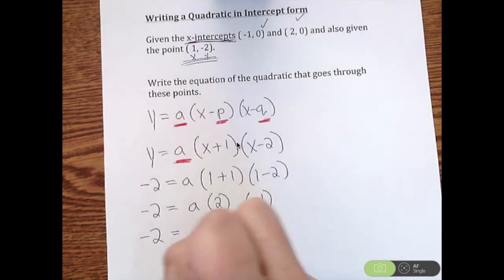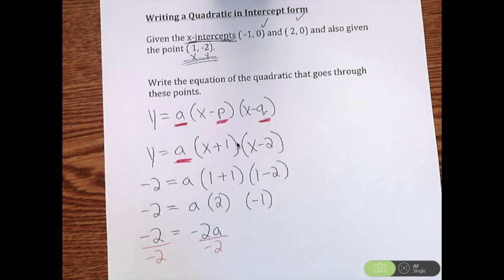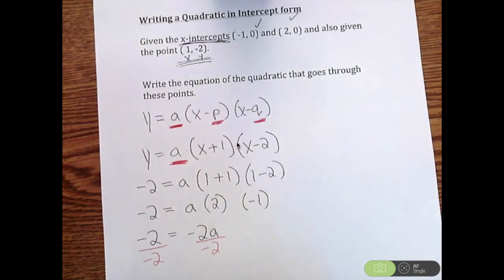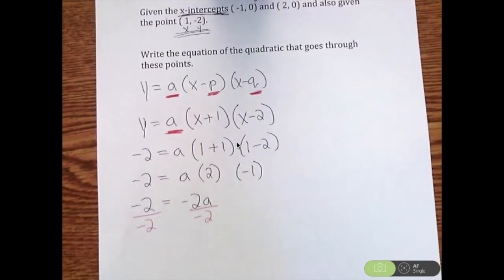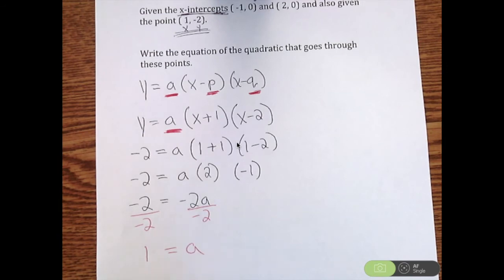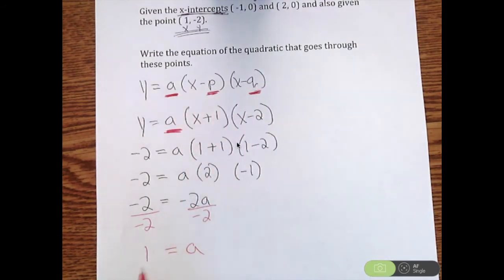Solve for a there, divide by -2, divide by -2. And that's going to give us that 1 is equal to a. Now that is not our answer. Remember, we wanted to find a, p, and q. We now have a, so now I'm going to put this all together.